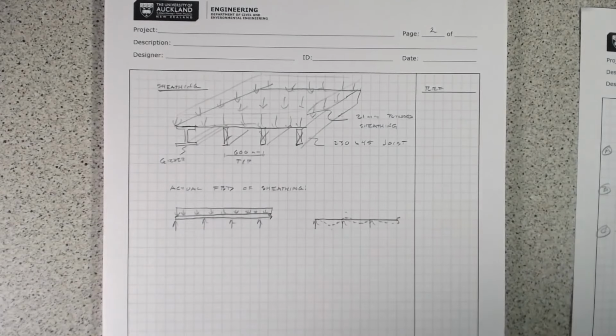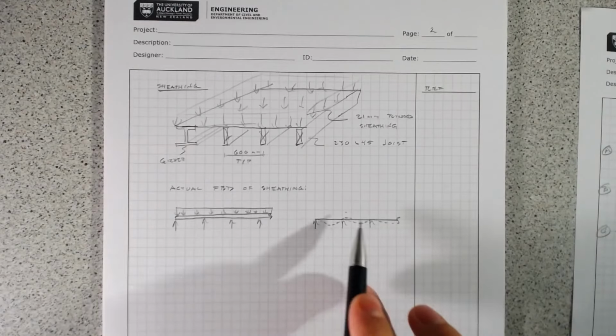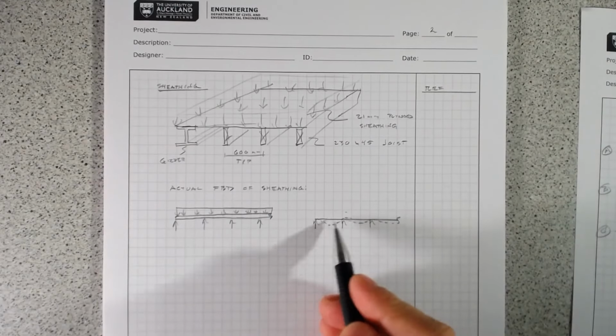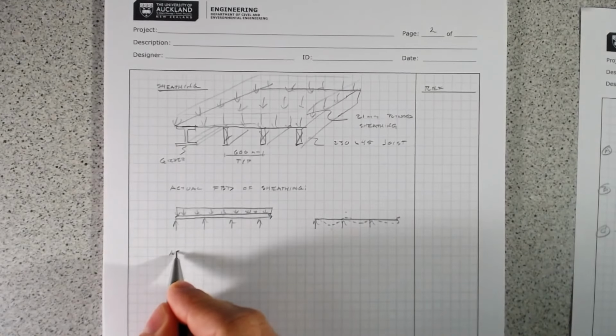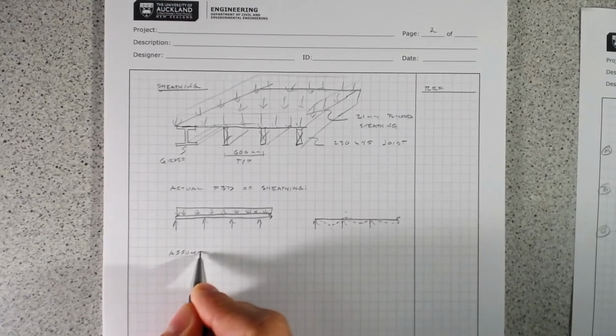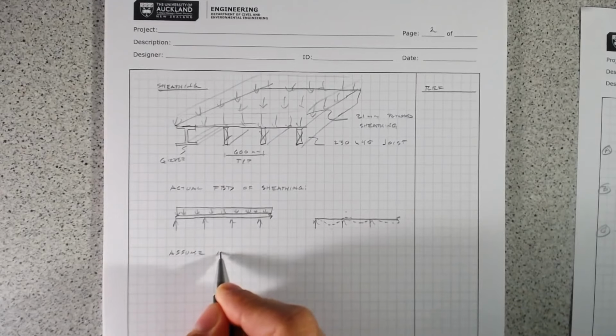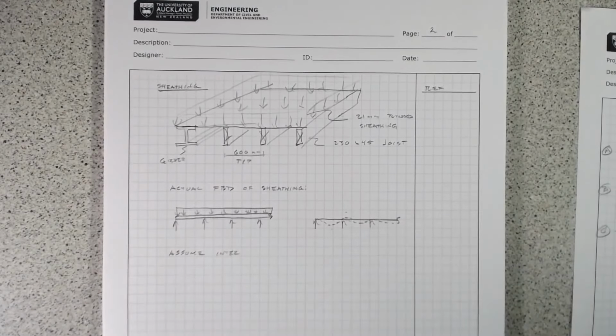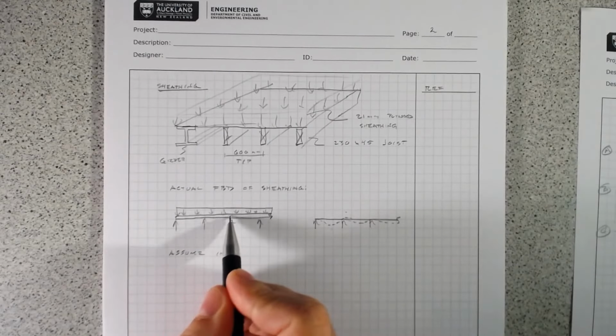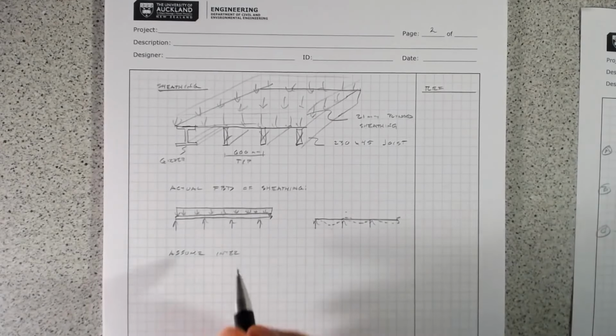But that gets confusing and difficult to analyze. And because we've got these negative moments, that actually helps reduce our deflection. So instead, what we will do is assume internal pins at each joint, and we will just analyze the sheathing as if it were simply supported.